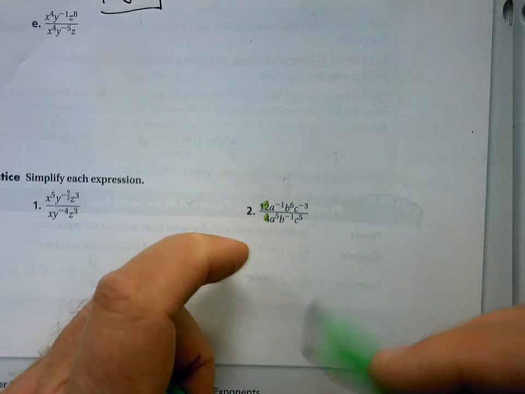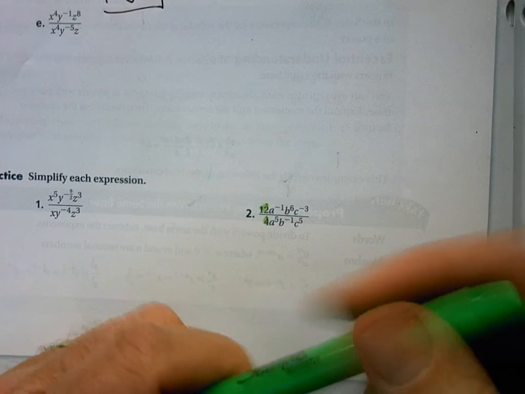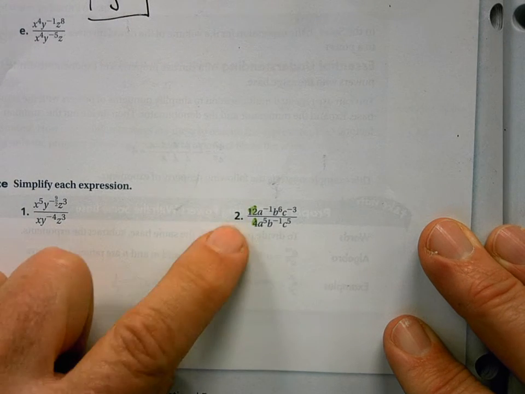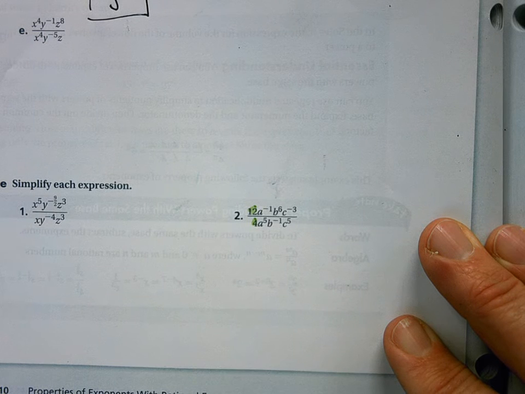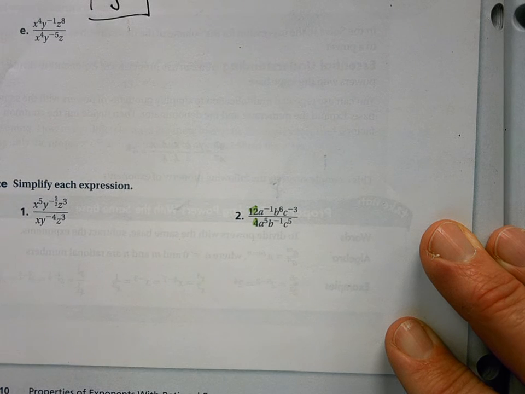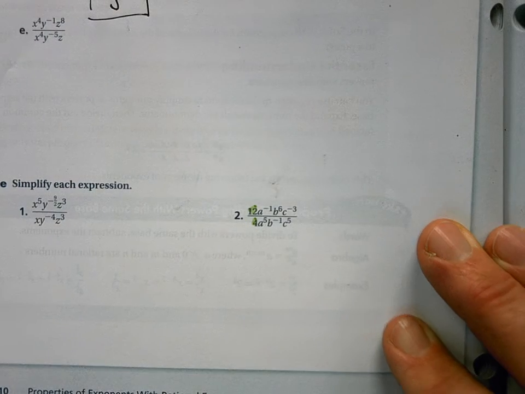Anybody remember the name of a number before a letter? Coefficient. So, what do you think you do with the 12 and the 4? Do you think you subtract them, or do you think you actually divide them out? Divide them out. Yeah, so you guys, you treat coefficients like normal numbers. And you don't do any special rule with coefficients.